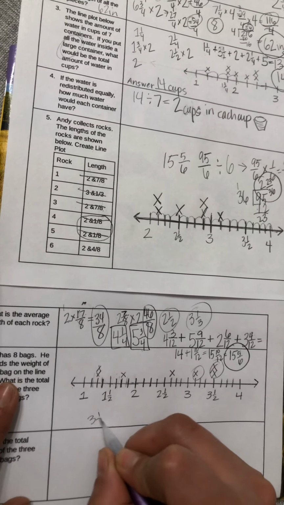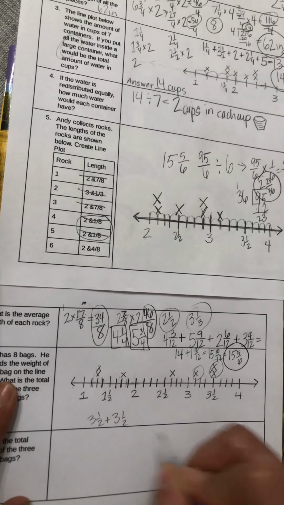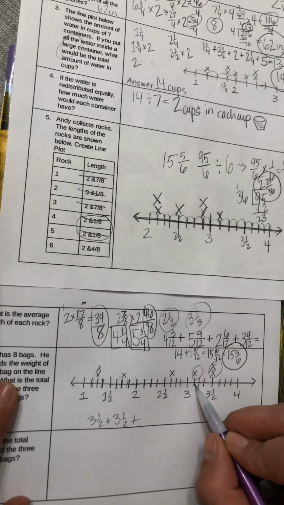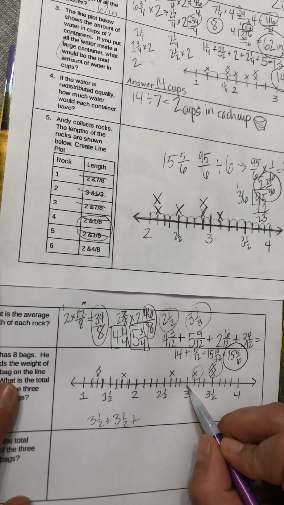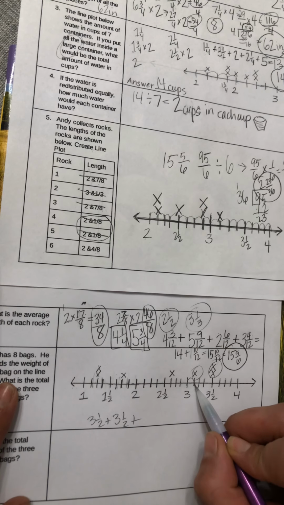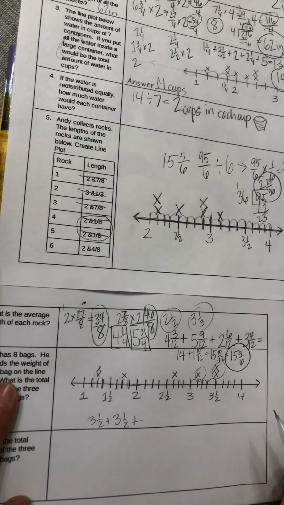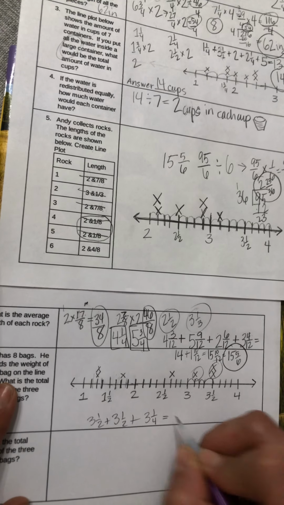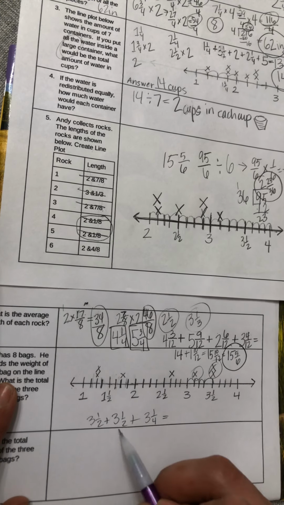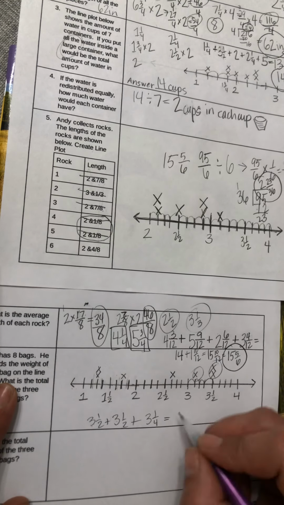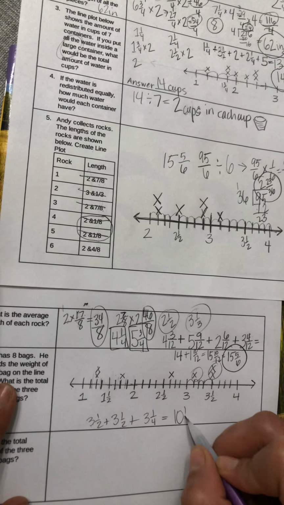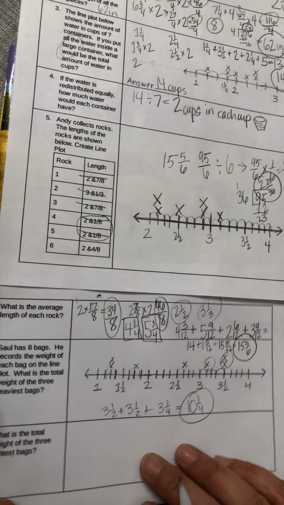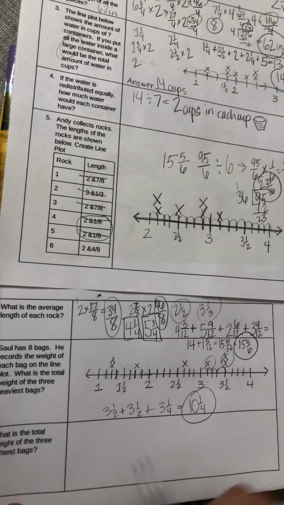So I have 3.5 plus 3.5 plus, and then we got to figure out what this one is. So if this is 3 and that's 3.5, there's 1, 2, 3, 4 spaces in between. So that is 3 1/4. Okay. So 3.5 plus 3.5, that's 6, 7, 8, 9, 10, and 1/4. That wasn't that hard.